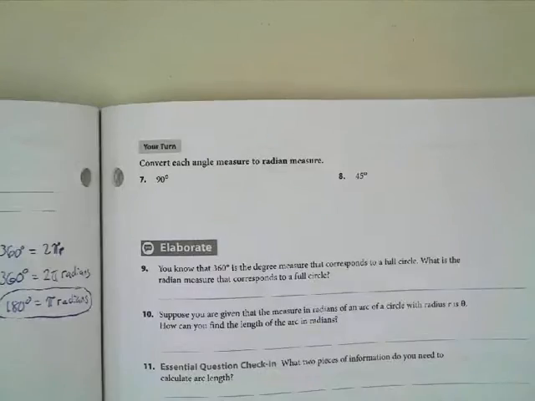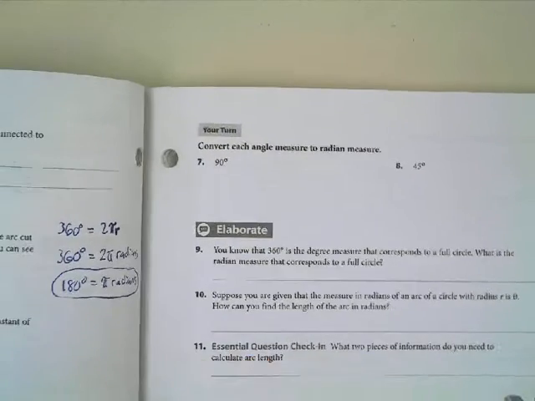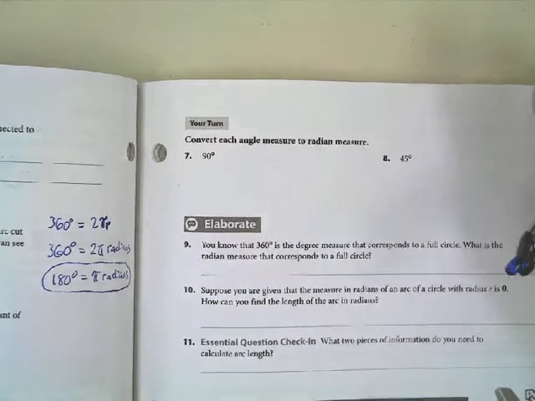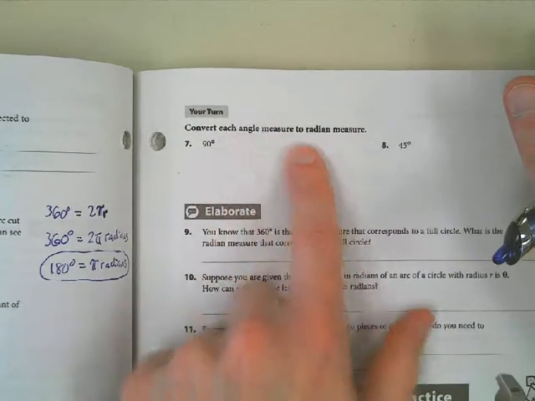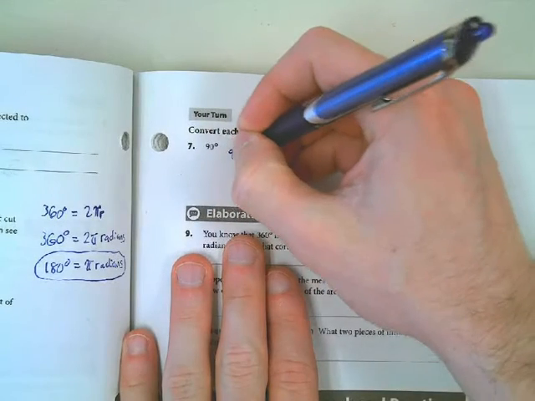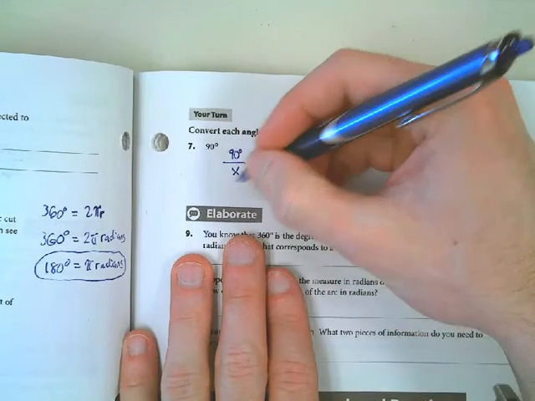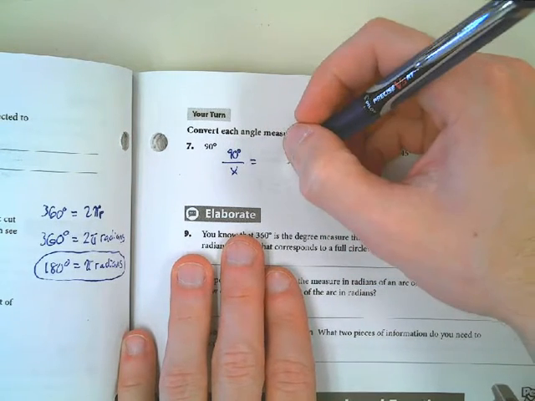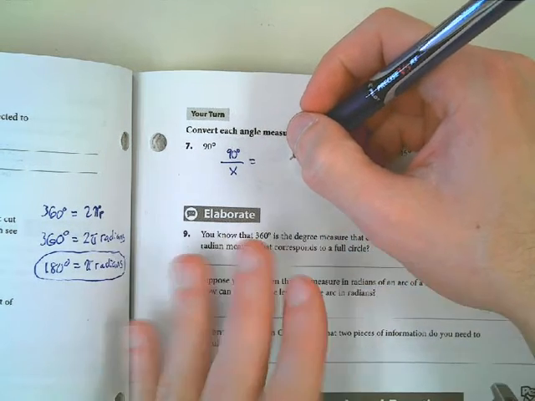Okay. So number 7 and 8. Let's take a look at these. I know they're your turns, but we're going to do them together. Just some more practice. It says convert each angle measure to radian measure. So 90 degrees. Again, we'll start off with 90 degrees over x. We don't know what radian measure it matches up to. That's going to equal, though, again, what's our ratio that we know? Well, 180 degrees matches up to how many radians?